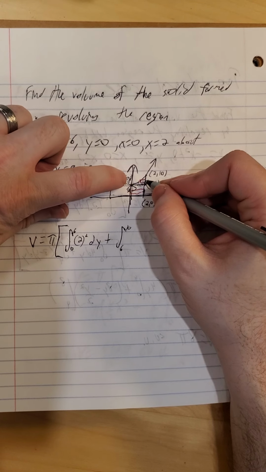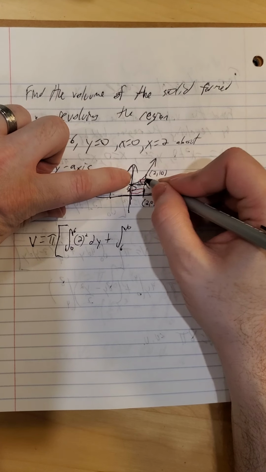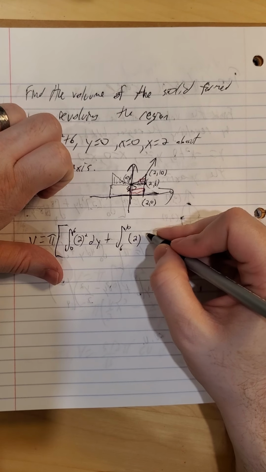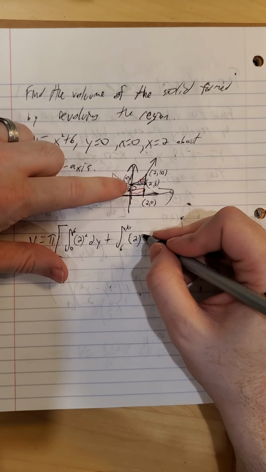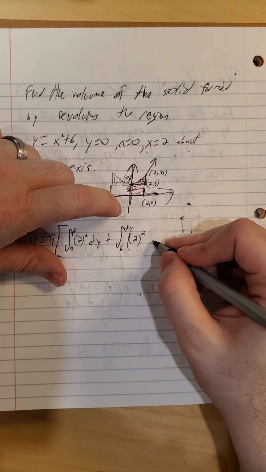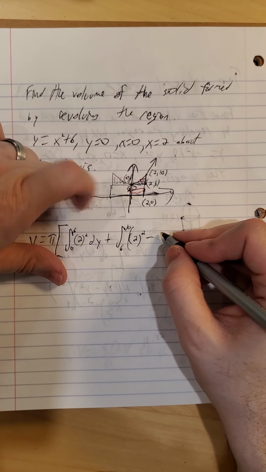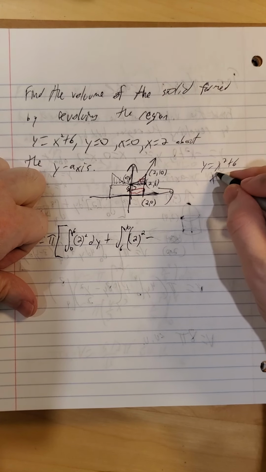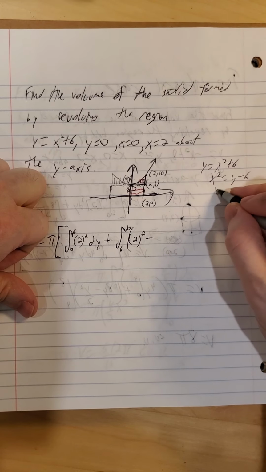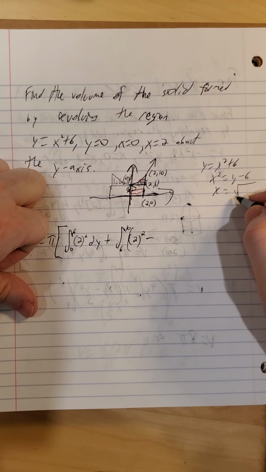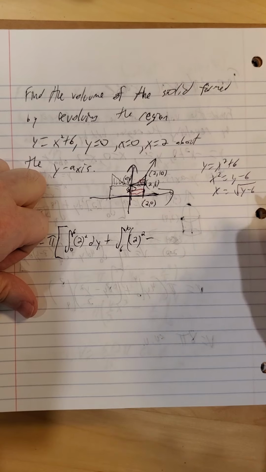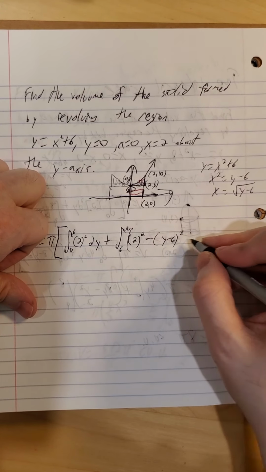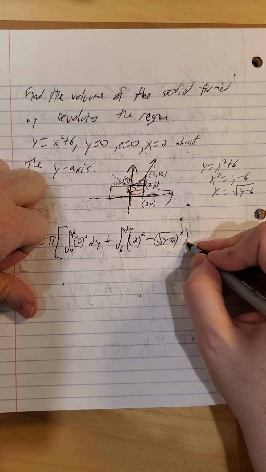And here we're going to need the washer method. Notice this middle chunk is missing. So the outer chunk is at x equals 2. Outer squared minus inner squared. Well, for the inner, if we had y is x squared plus 6, then x squared is y minus 6. X is equal to plus or minus, we'll use the plus, square root of y minus 6. So inner radius, square root of y minus 6, squared times dy.